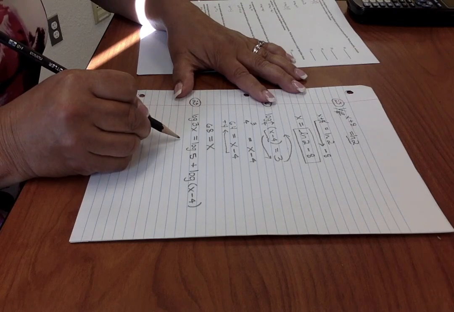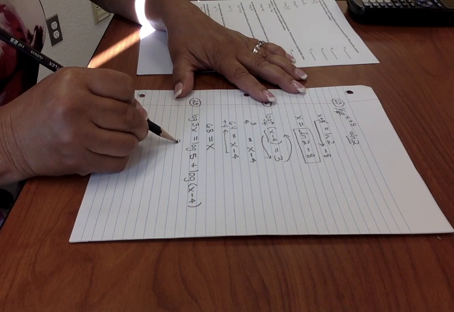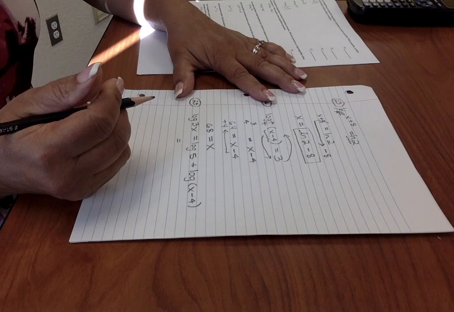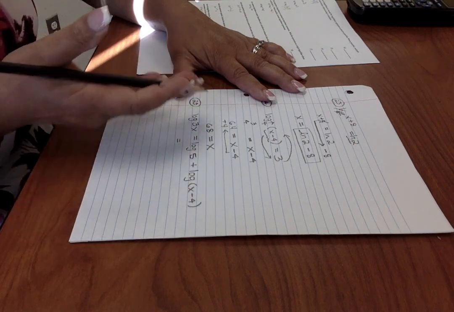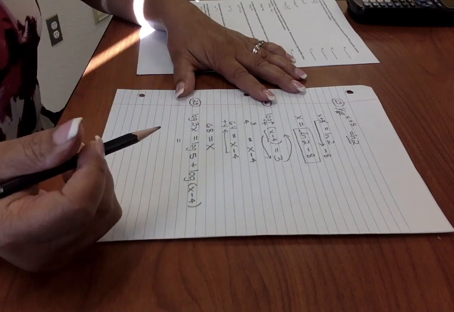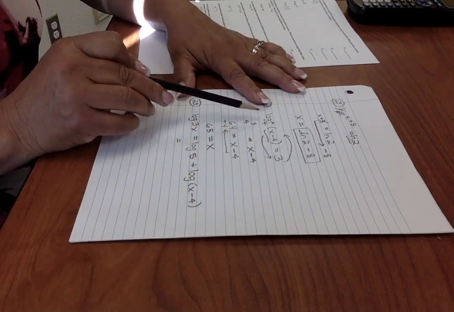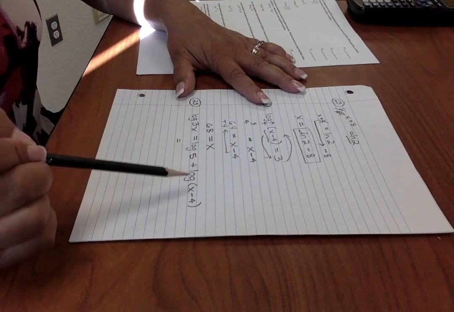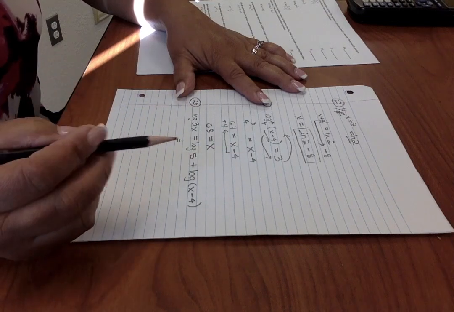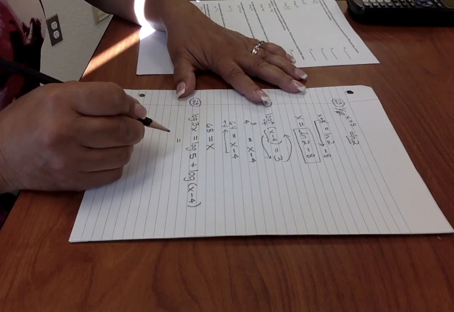So what we're going to do here is see if you can get it to happen. When you have logs on both sides, I'll talk to you about another approach that you can take, which is even easier if you can get it down to 1 log. But when you have logs on both sides like this one does, I'll show you what to do for this one.